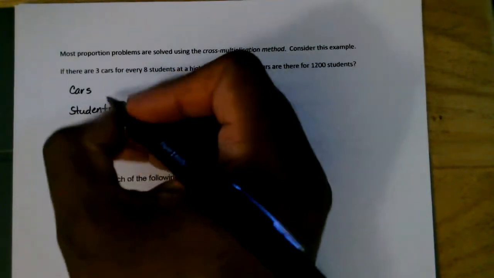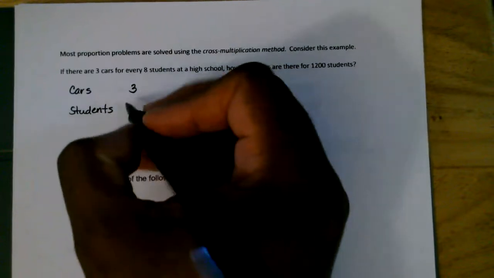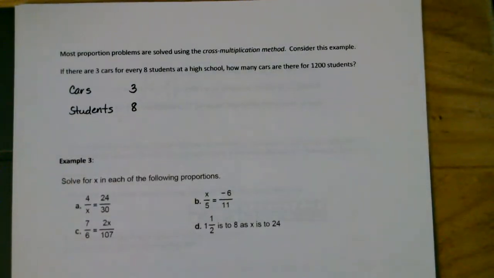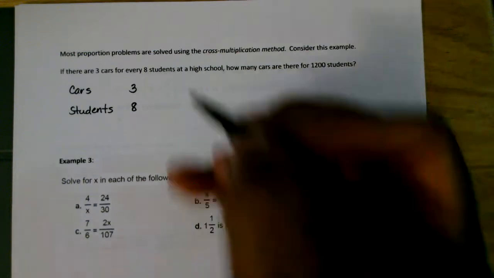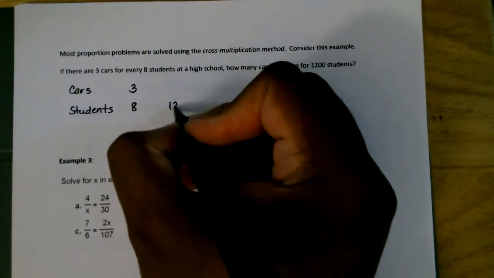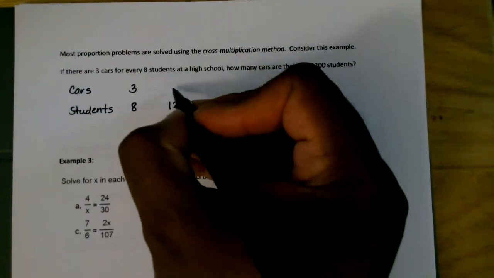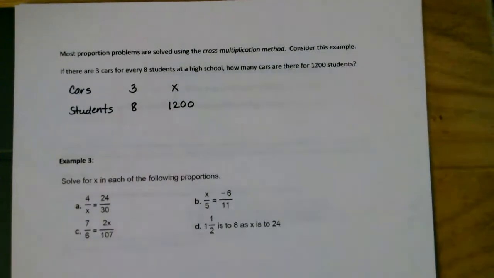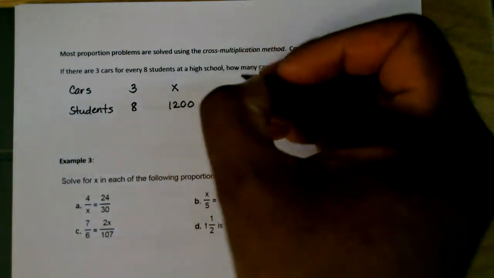And there are 3 cars for every 8 students. So 3 cars to 8 students. And we want to know how many cars there are for 1,200 students. So students, that 1,200 goes here. And we're trying to find out the number of cars. That will be X.